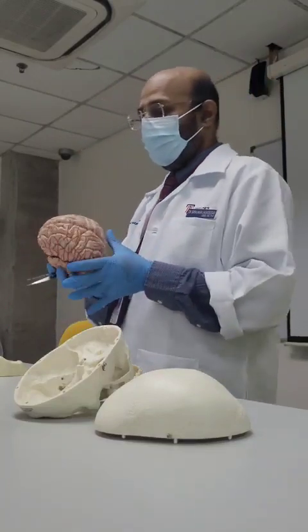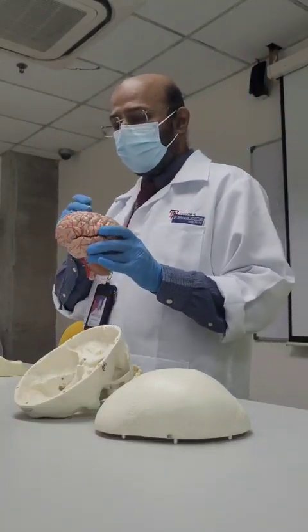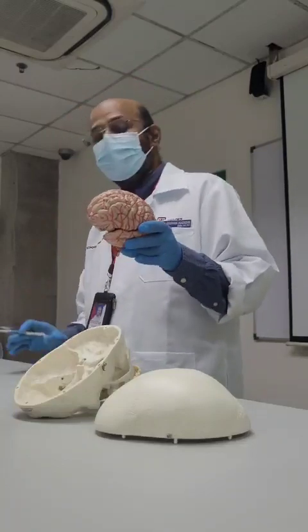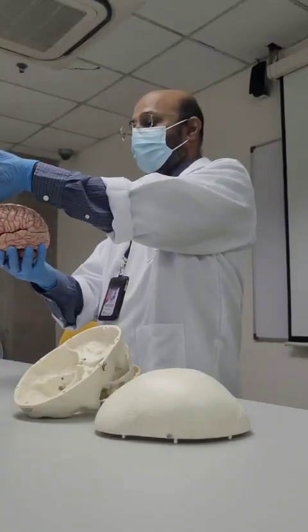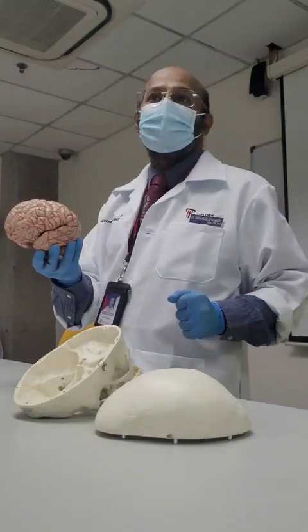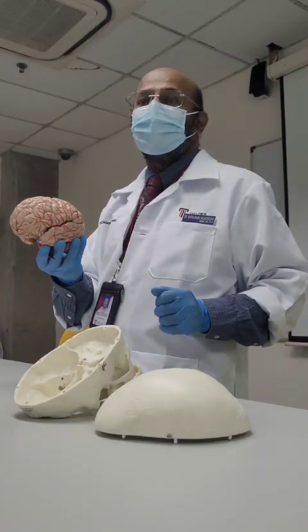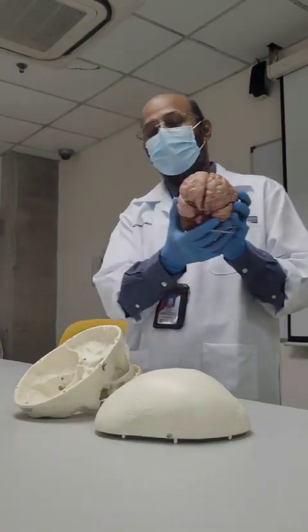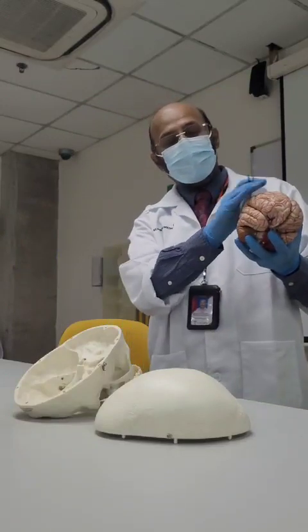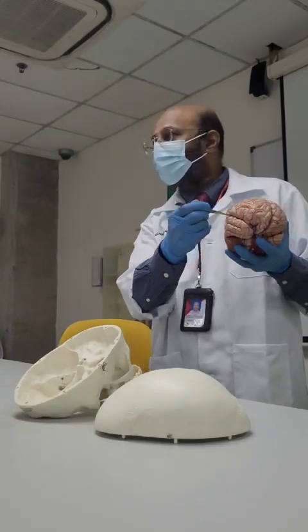Now we won't go into too many sulci, already too much information for you, but still anyway. This is the longitudinal sulcus. Alright? When you come to the superolateral surface, this is the lateral sulcus.